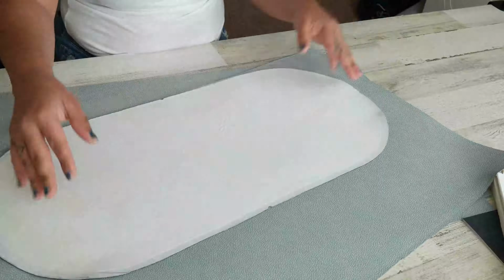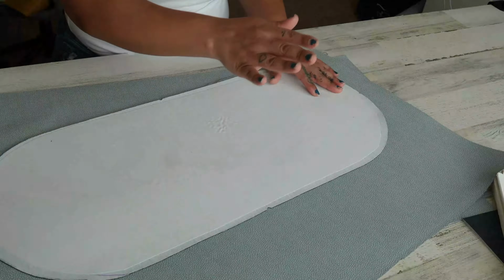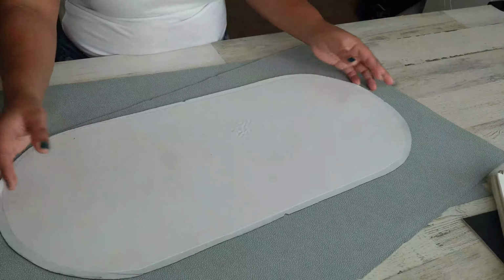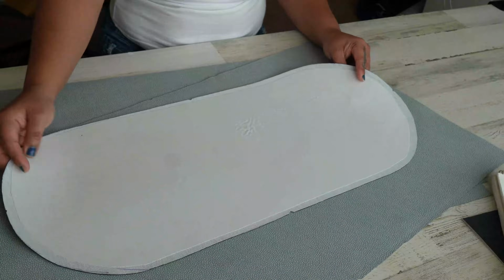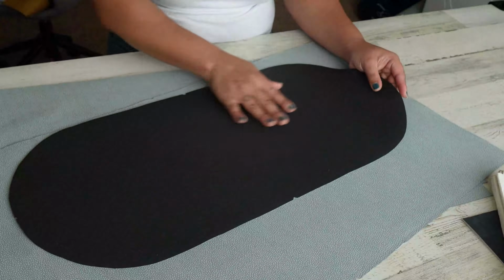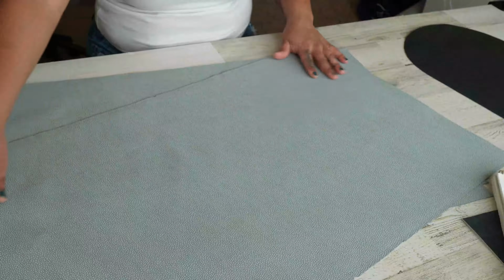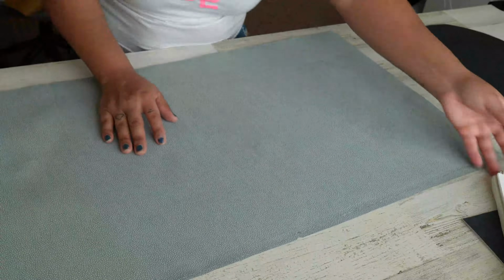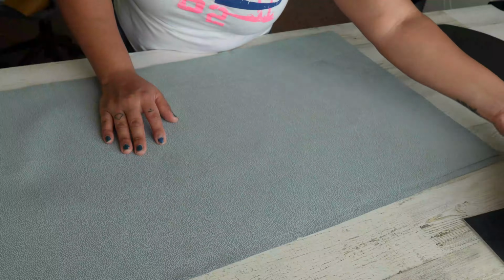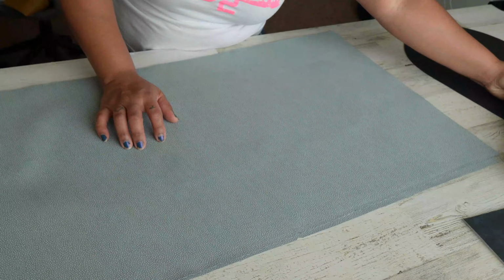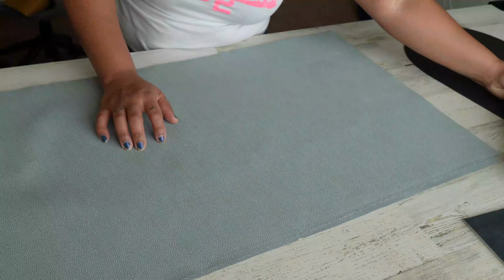We're going to just take that piece that we cut out and slide it in, and if you would like to use some kind of adhesive or glue, you can do that. I don't even do that because it tends to want to stay in its place.